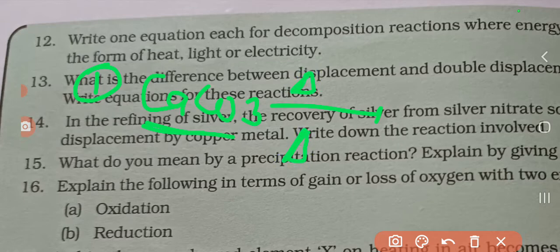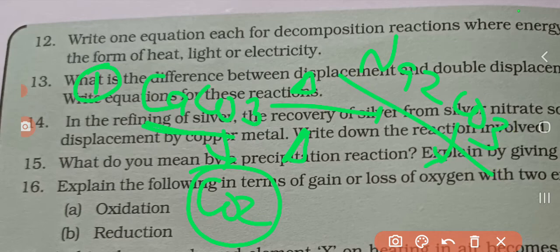Now a chemical compound which contains CO3 releases CO2 gas, such as Na2CO3, which releases CO2 gas. It is a rule of science: if a compound contains the carbonate group, the carbonate group releases carbon dioxide gas.